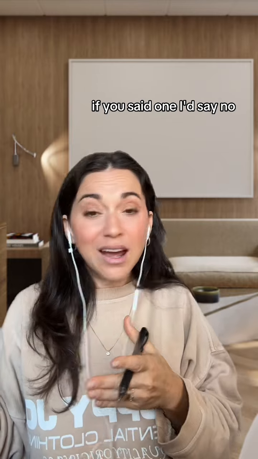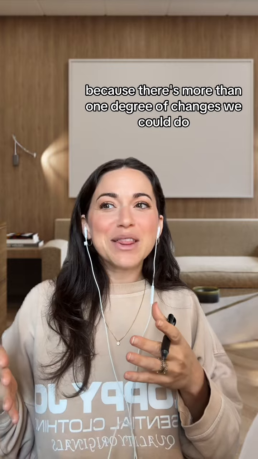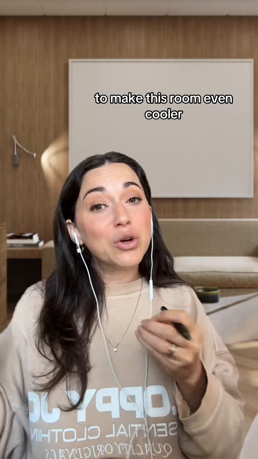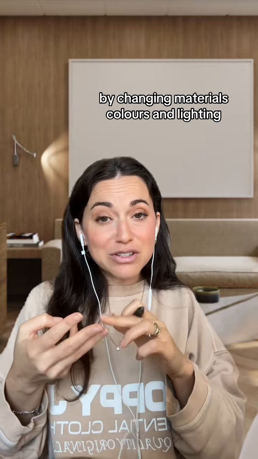If you said 1, I'd say no, because there's more than 1 degree of changes we could do to make this room even cooler by changing materials, colors, and lighting.